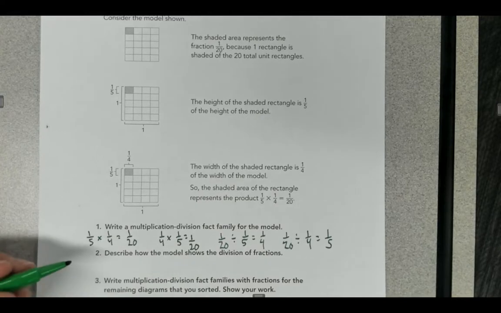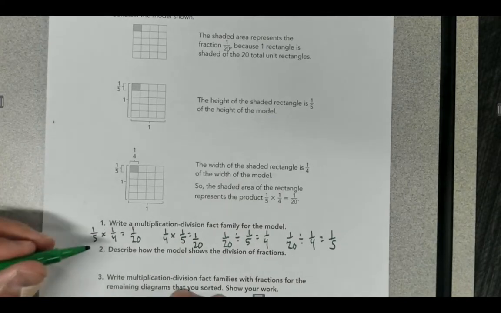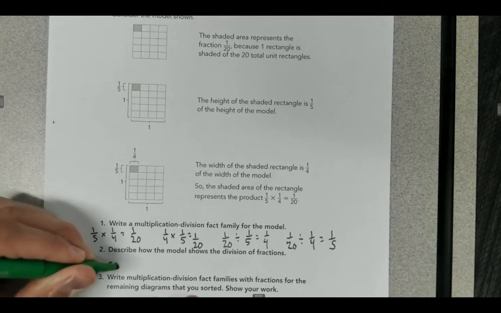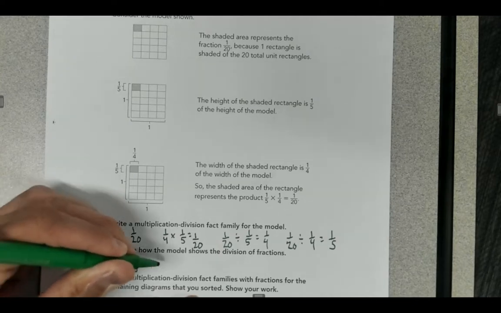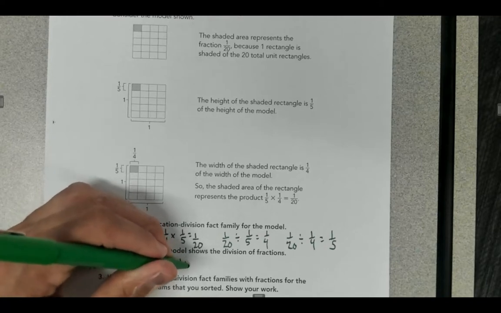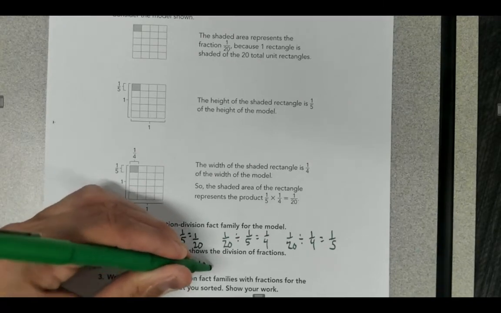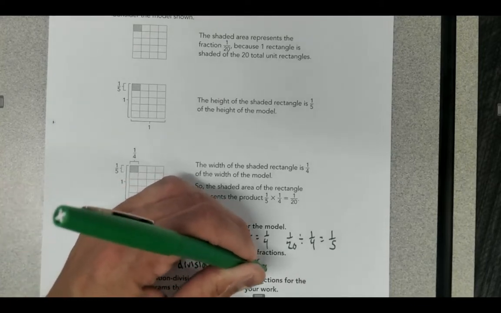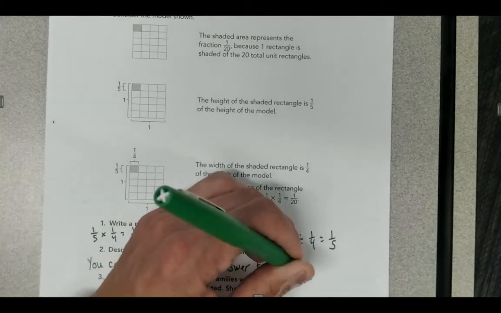Describe how the model shows the division of fractions. You can get the division answer from the fact family.